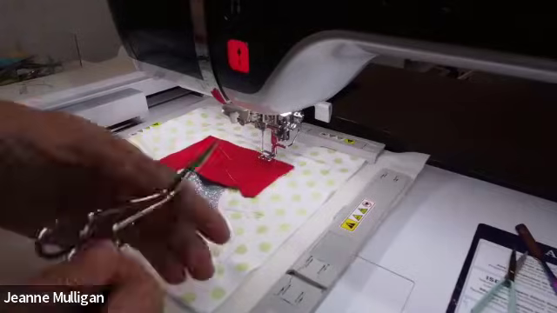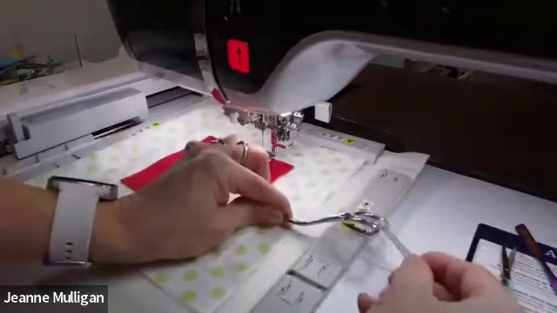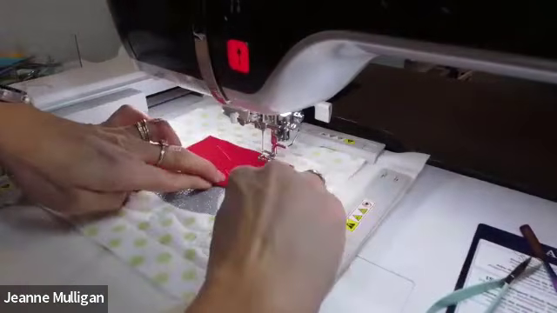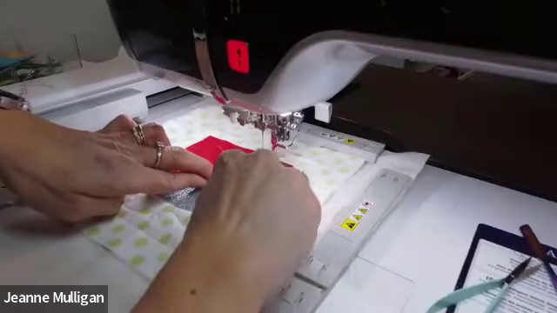Okay. I'm just going to use my curve straight. The curve, you have two curves, one to go over the edge of your hoop and the other one to kind of go away from your fabric. So this is my curve straight. I usually don't use these for this, but I'm going to in this case.